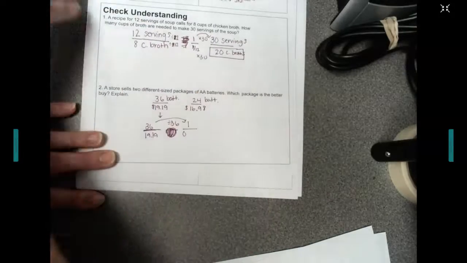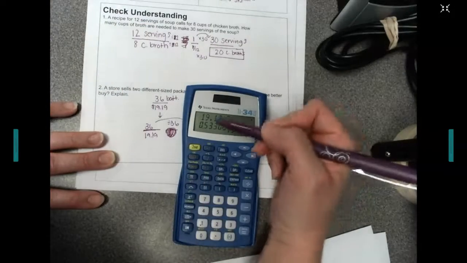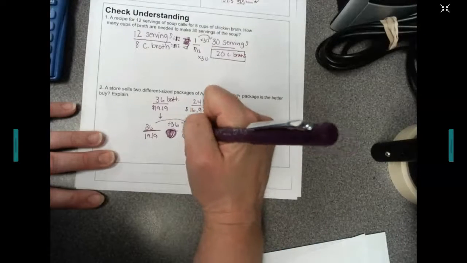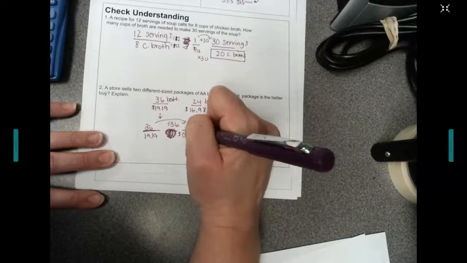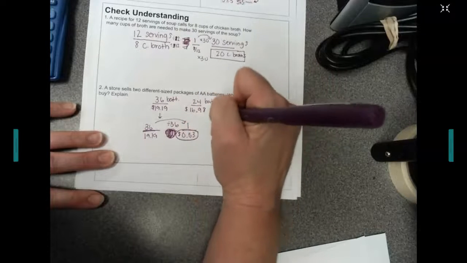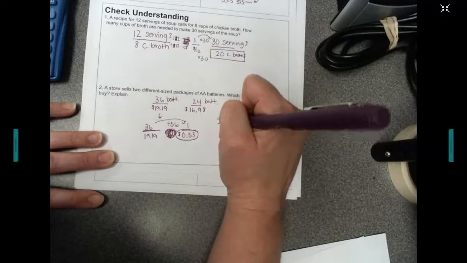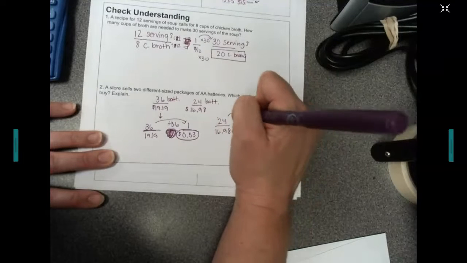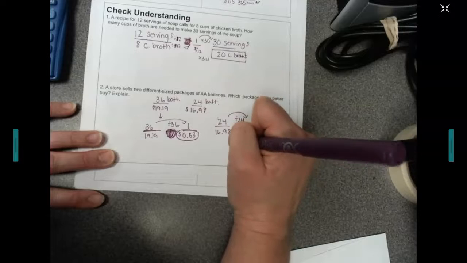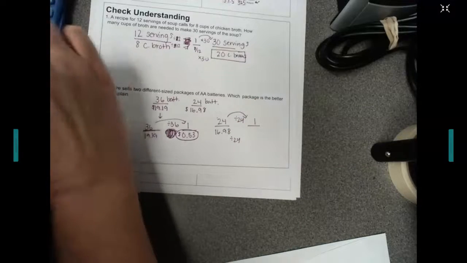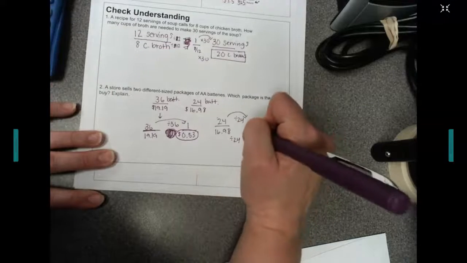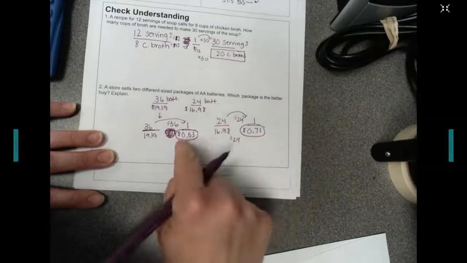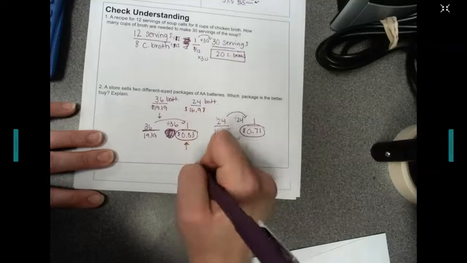It gives me a pretty long number in my calculator. I'm going to stop right here, so 0.53. So in the 36 pack, each battery is 53 cents. Let's look at the 24 pack. So I have 24. I want to make this 1 because I want to know the cost of one battery. I did this in my calculator. I'm going to round it to 71 cents. So the better deal per battery would be this one right here. So the 36 pack is the better deal.